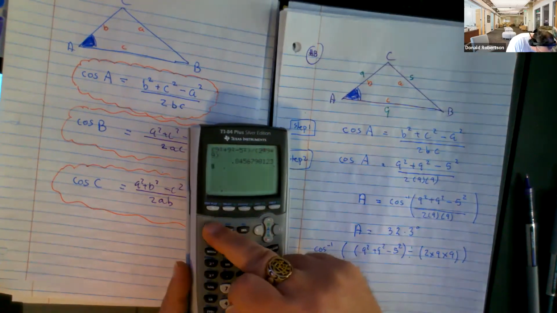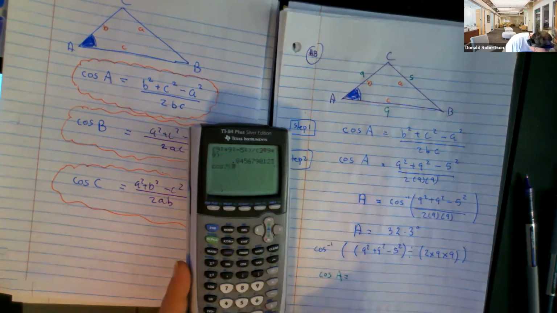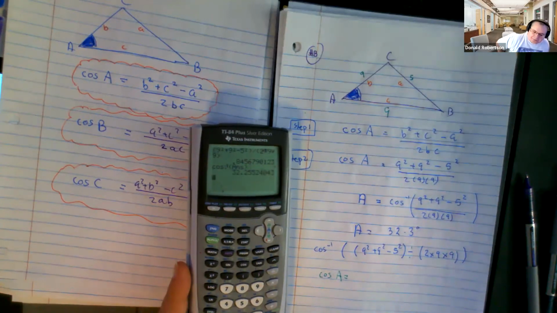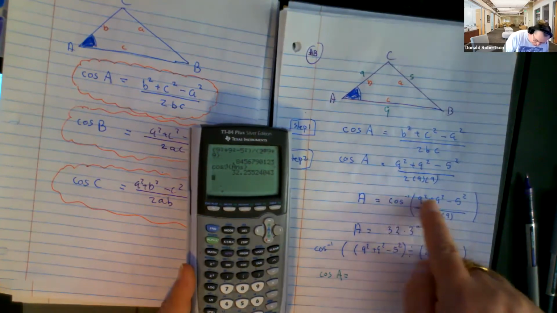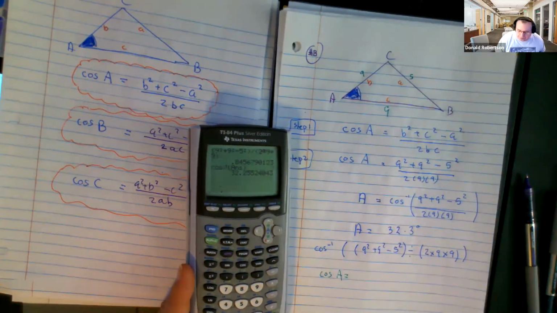And then you just do inverse cosine. If you want to use the answer, it's second button minus, and there's that 32.3 again. So I essentially did all of this on its own, and then I did an inverse cosine of that answer. That's pretty much what I did.